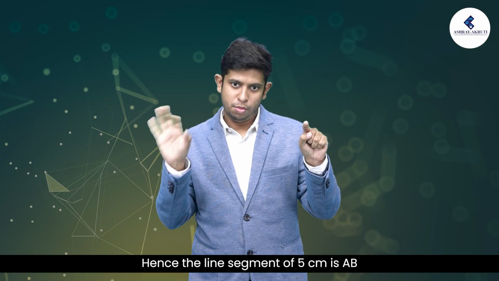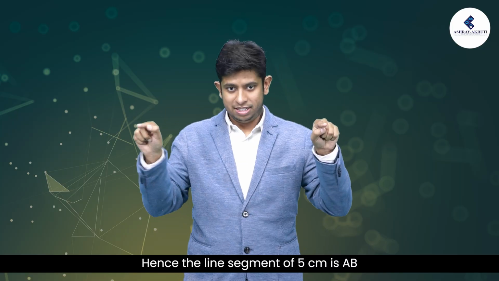Step 4. Hence the line segment of 5 cm is AB.